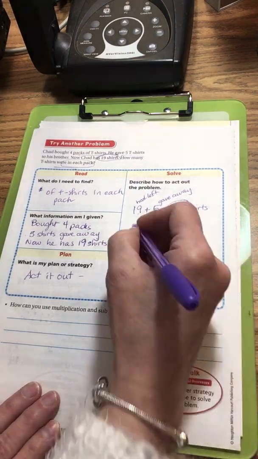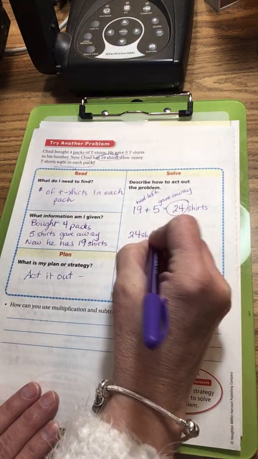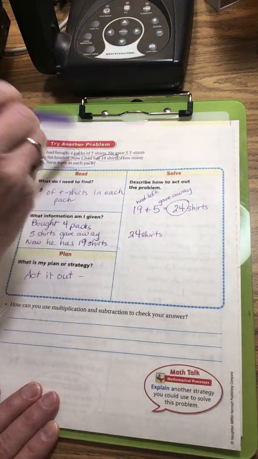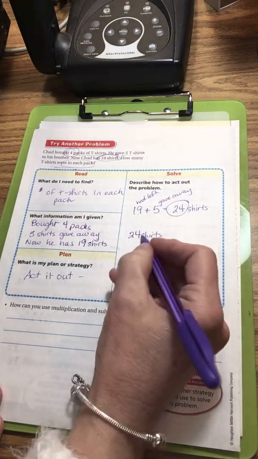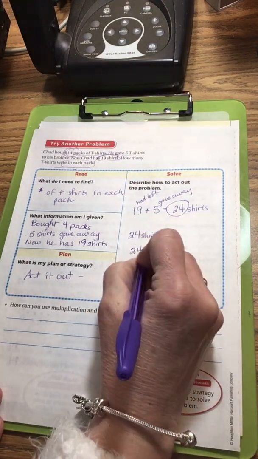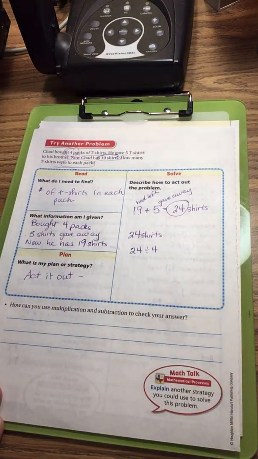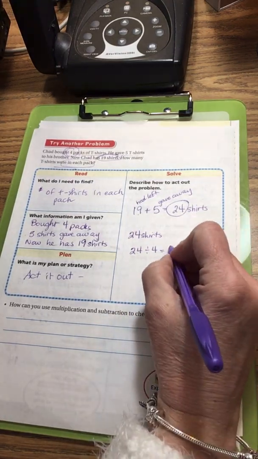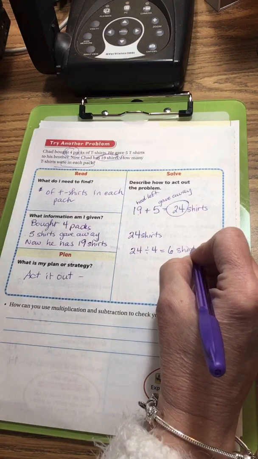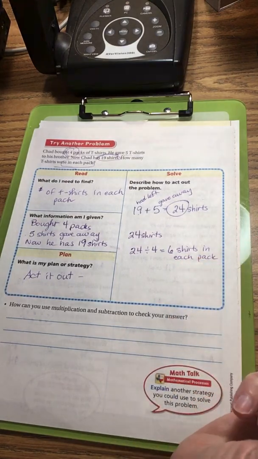Okay, so now, if I know that there were 24 shirts to begin with, and I know that they came in 4 packs, how can I figure out how many shirts are in each pack? Well, what have we been learning about? We can divide it by 4, right? We can divide it by 4 because there were 4 packs and we know there are 24 shirts. So we need to figure out how many are in each pack. So 24 divided by 4 equals 6 shirts in each pack. All right. So there we go.